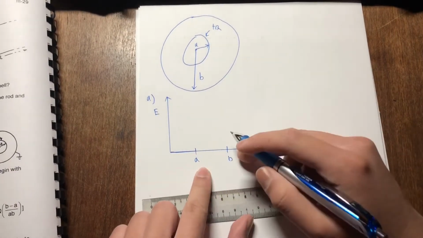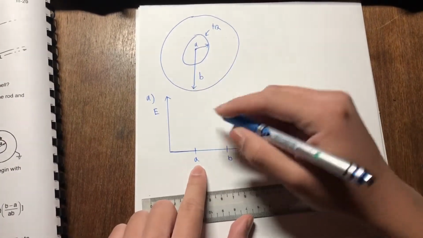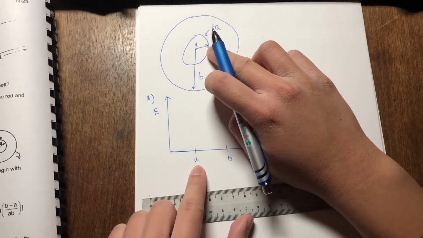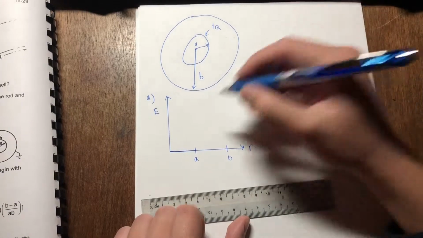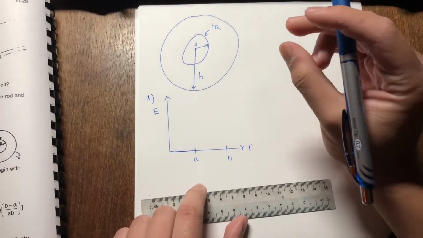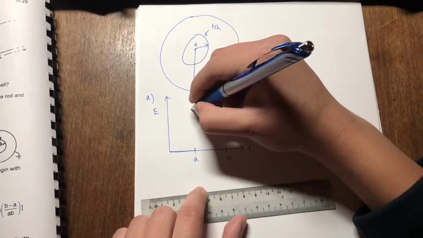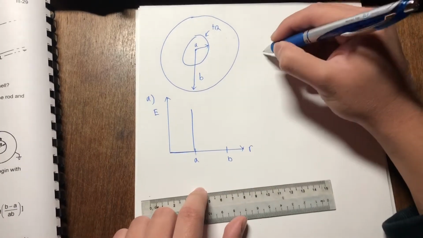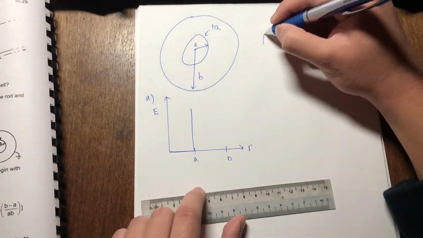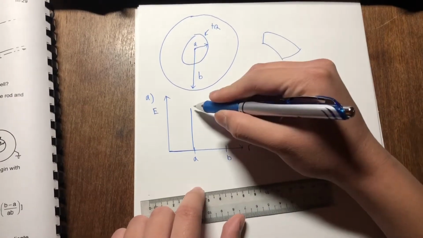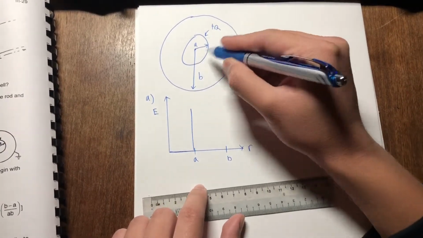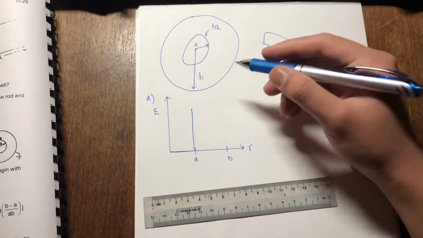But then from A to B, the very second you touch the surface of the shell, that's when you start encountering your charge. And since it's really thin, it's not distributed along a thickness, it just shoots right up, because instantly when you touch that, you encounter your charge and you get your E field.